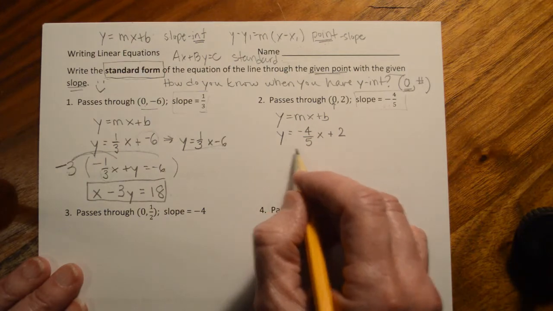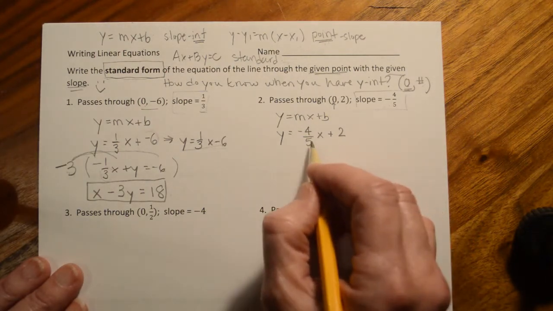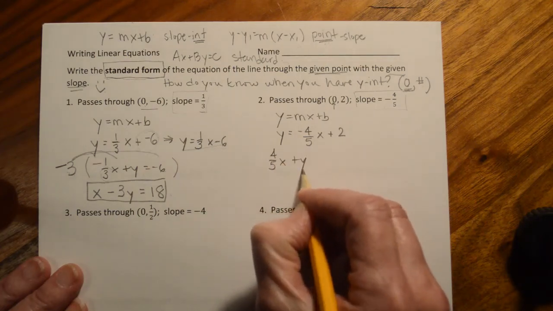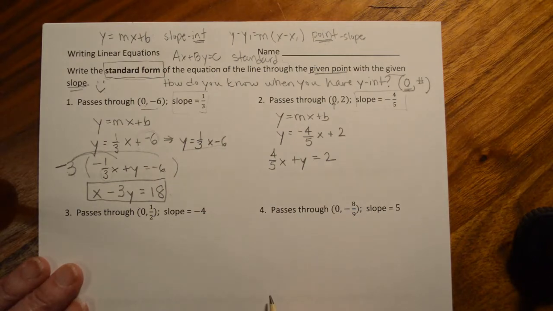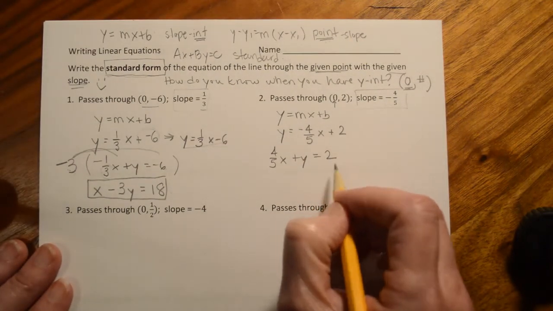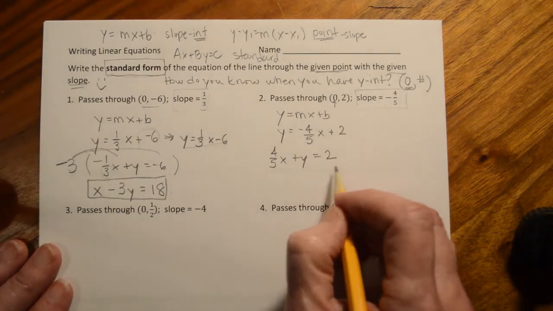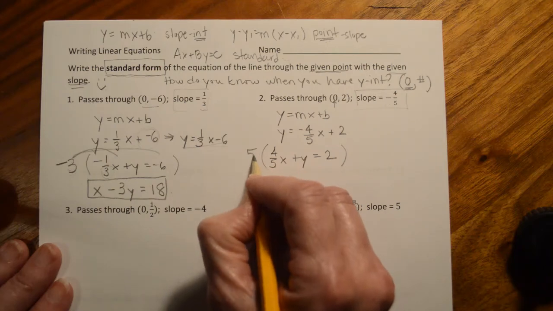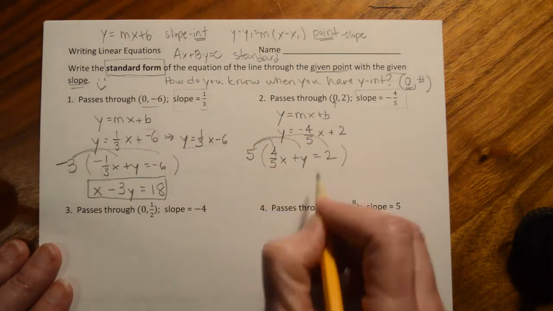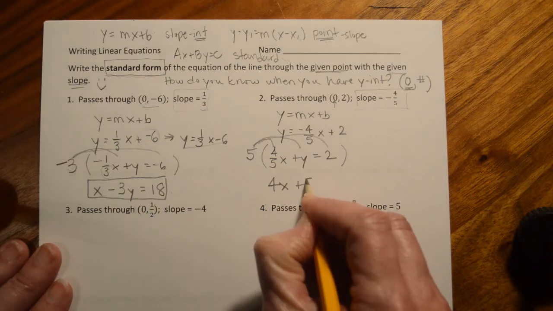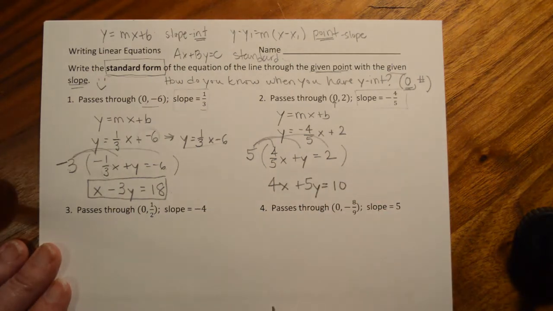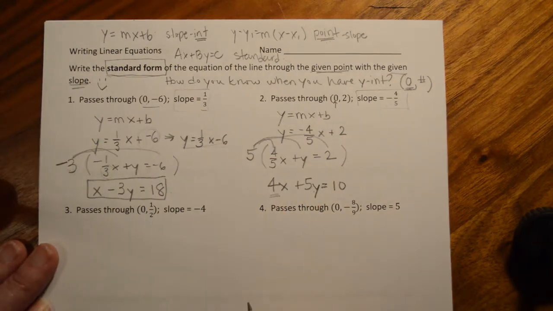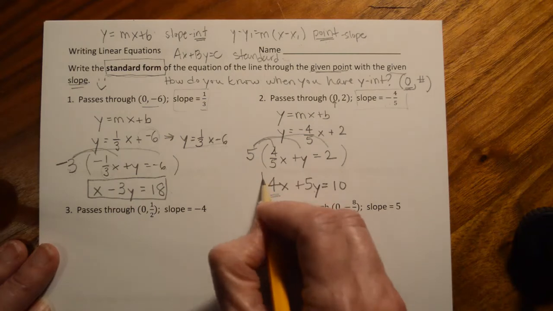All right, so get rid of any parentheses, done. Get the x term with the y term, so we're going to have 4/5 x plus y equals 2. Get all the constants together on the other side, that's already done. Get rid of the fractions. So we're going to multiply through here. We need to get rid of that 5 in the denominator, so we'll multiply everything by 5. So that becomes 4x plus 5y equals 10. Make sure x and y are in alphabetical order. They are. And make sure that the coefficient of the x is positive. It is. So that is our standard form.